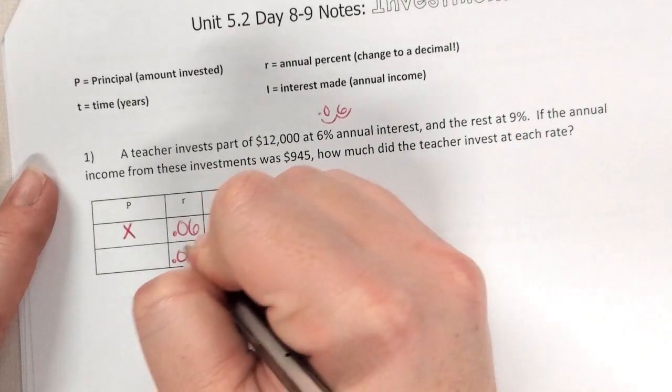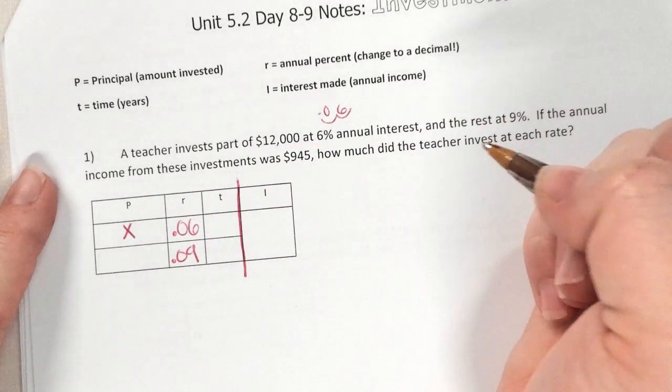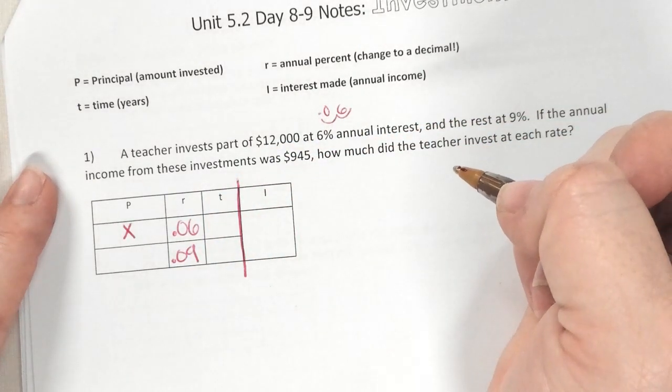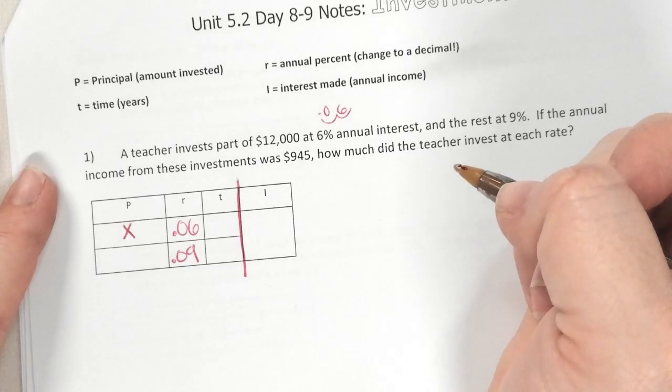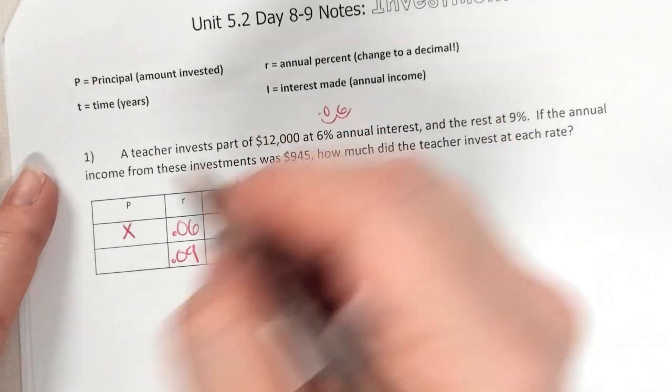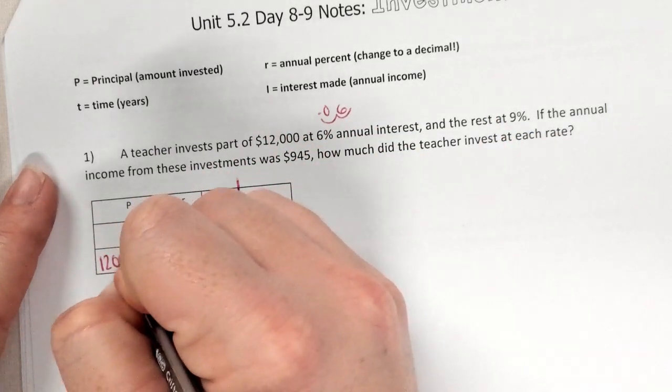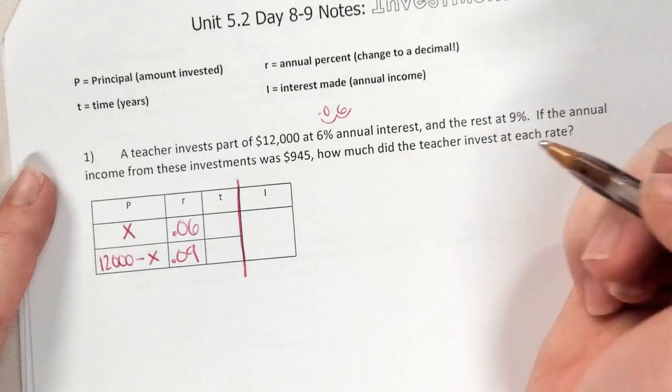Well, how do I represent what's remaining from the 12,000? Who remembers? How do you find the remainder? Your total minus X. So 12,000 minus X.